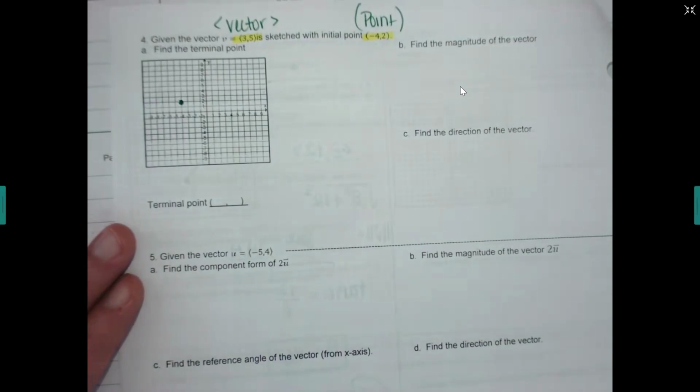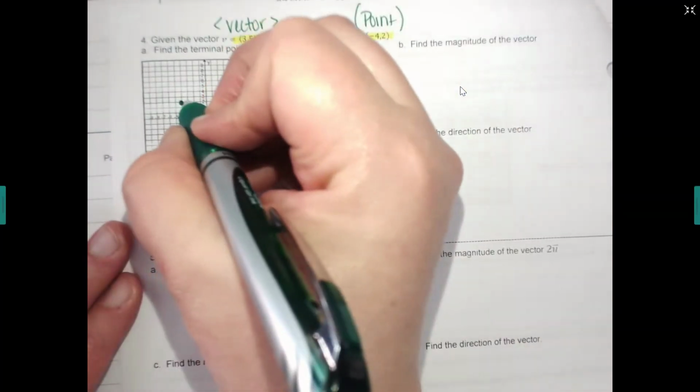So it says, given the vector ⟨3, 5⟩, started with the initial point (-4, 2). So go ahead and go to (-4, 2) on your graph, and I want you to place a point there. Then it says that you're going to sketch the vector ⟨3, 5⟩. So that'd be 1, 2, 3, then 1, 2, 3, 4, 5.